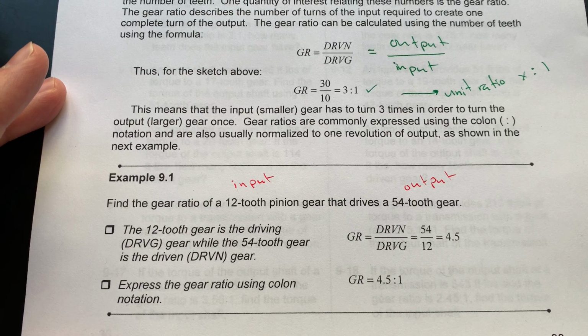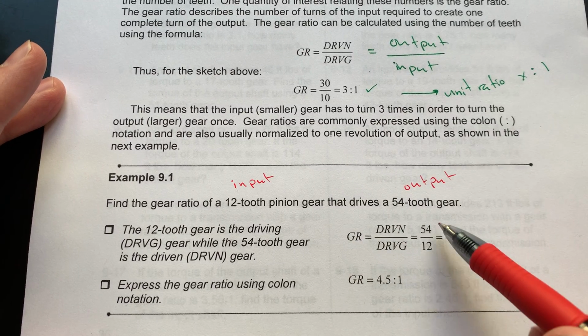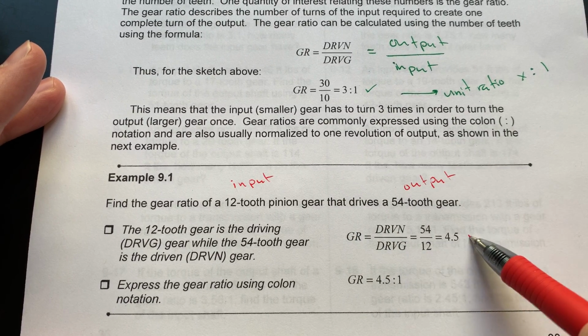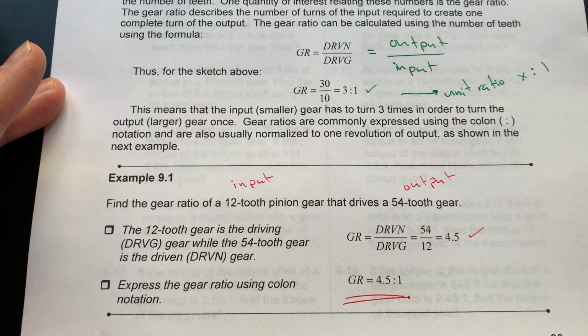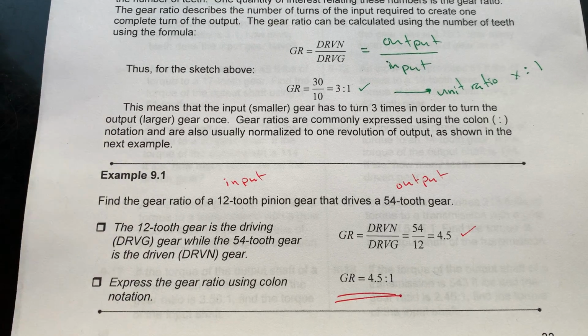So for our ratio, we're setting up the output over the input, which is 54 over 12. If we do that division, it's 4.5. So the ratio would be 4.5 to 1. That's the basics of it. There's really not anything wilder than that. It's all about getting these in the right position. In theory, it makes a ratio: the output over the input should equal the ratio over 1.